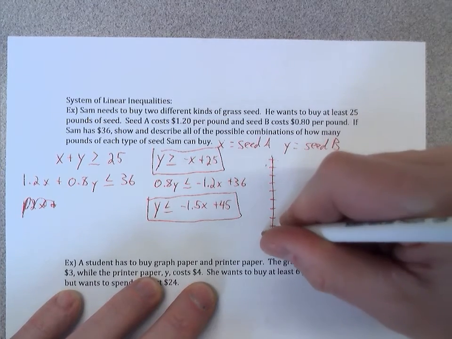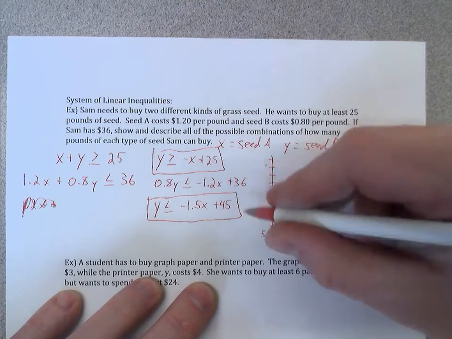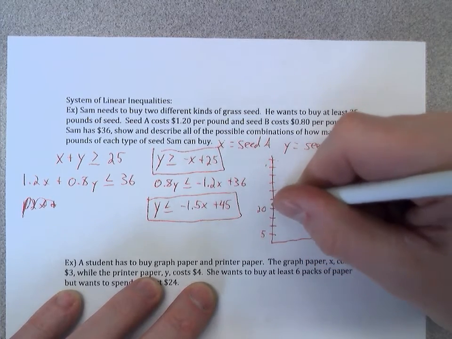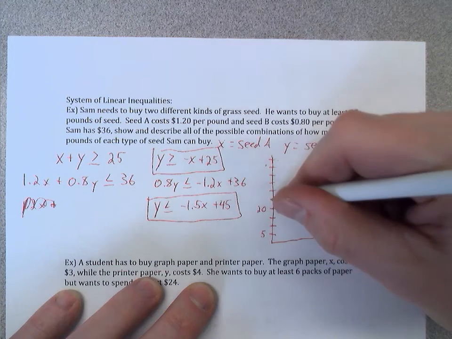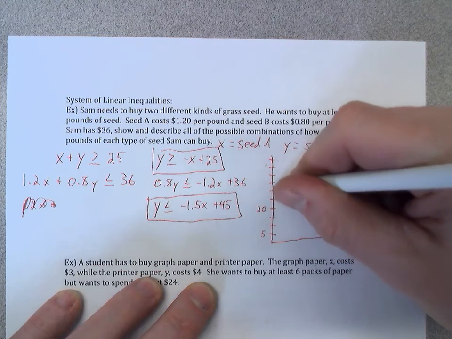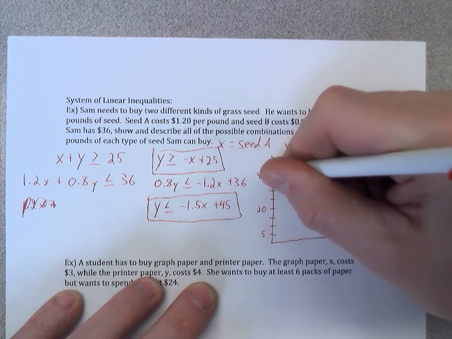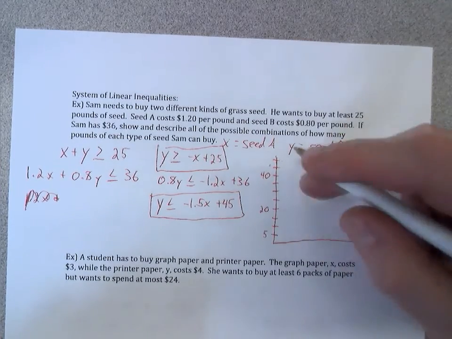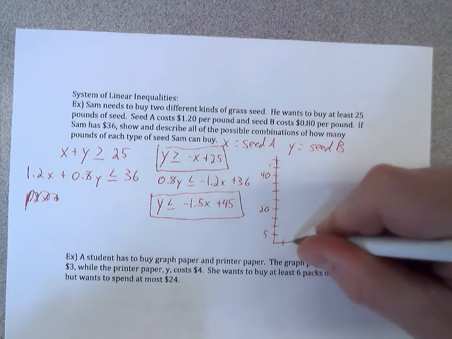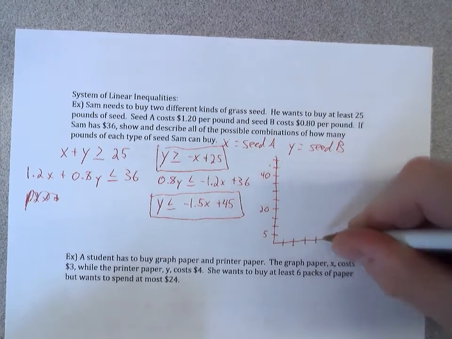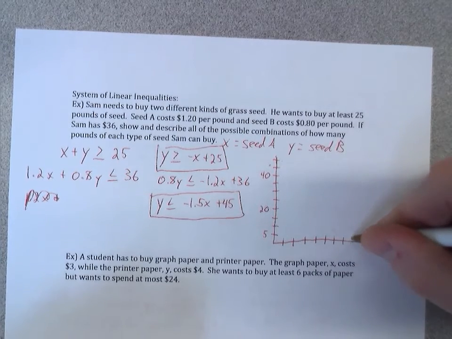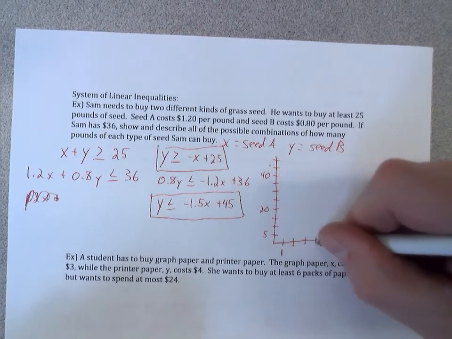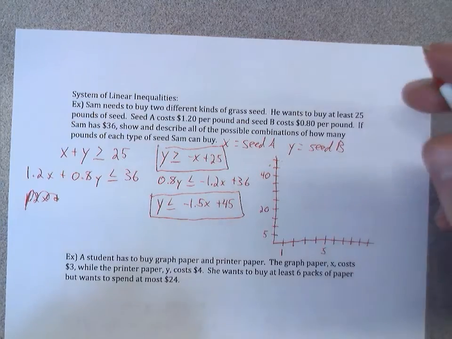And then down here, these are pounds of seed: 1, 2, 3, 4, 5, 6, 7, 8, 9, 10.